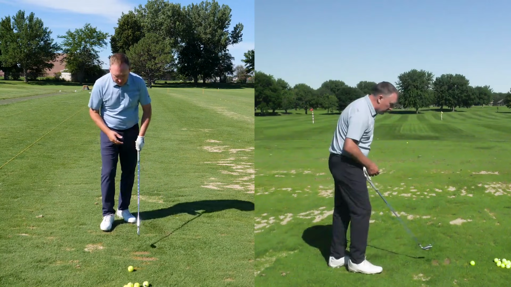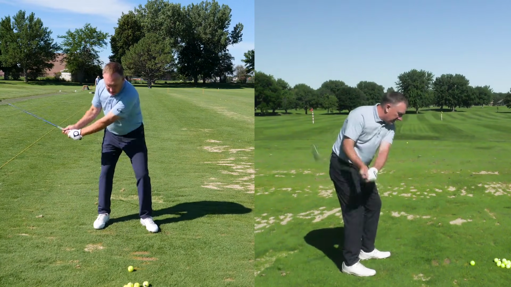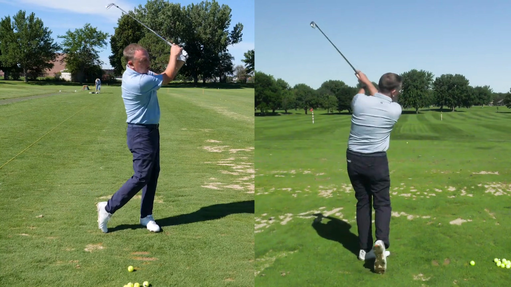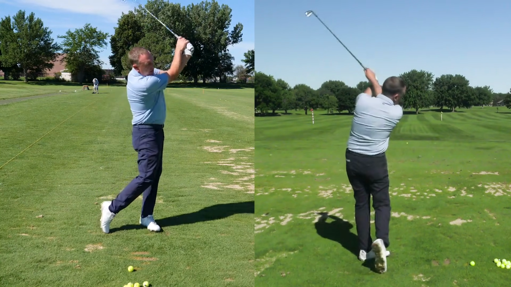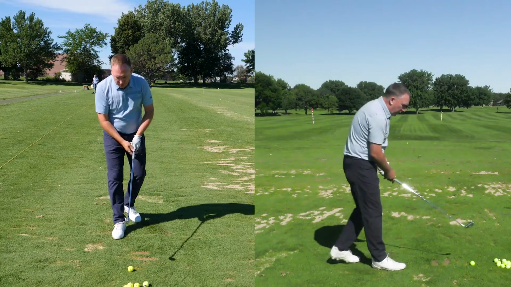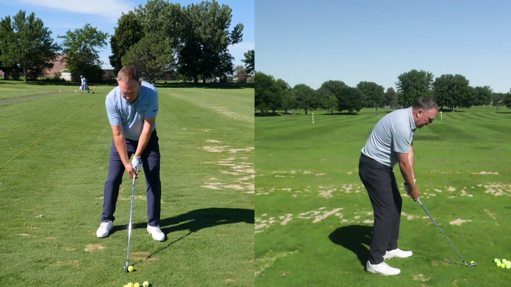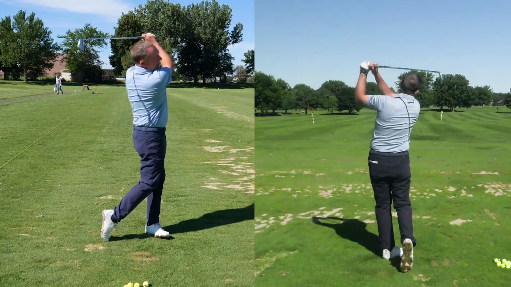So we do a little practice swing. I would repeat the phrase, I'd say lay it over, knees touch. Lay it over, knees touch. Then get up over the golf ball, get set in, and repeat the phrase: lay it over, knees touch.